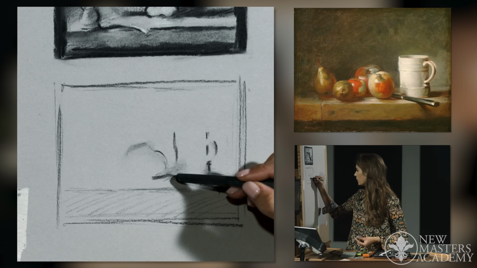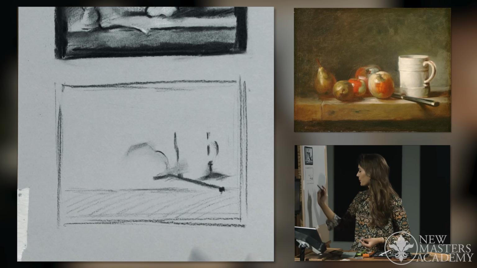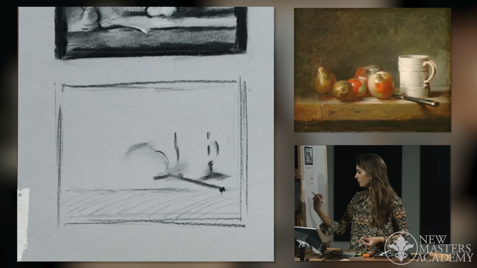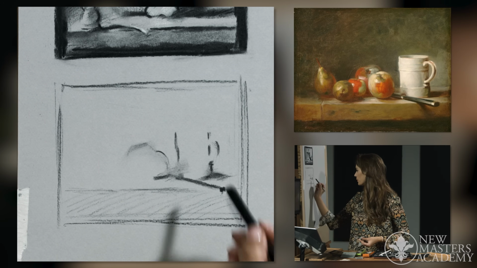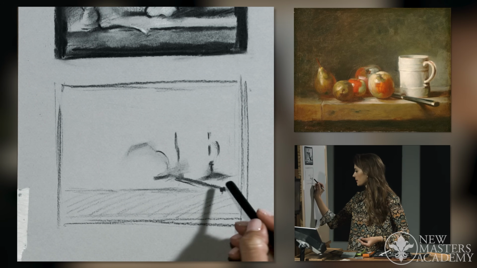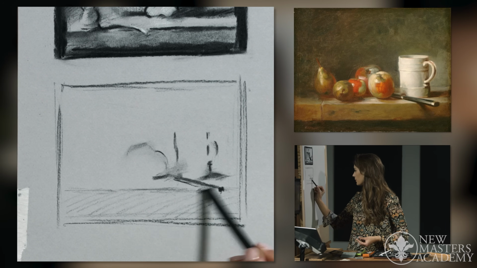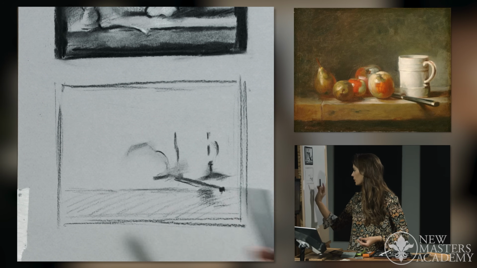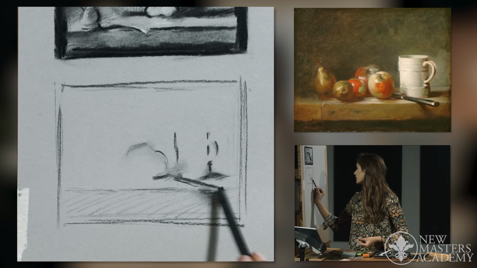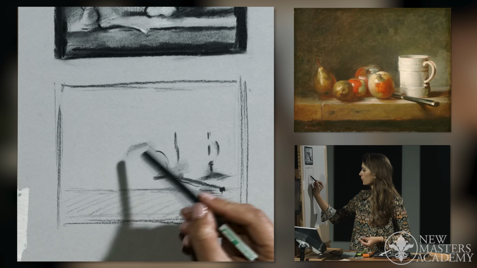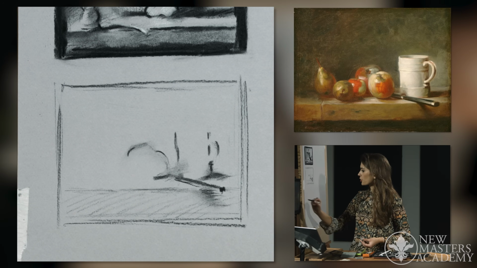So again, where the white cup and the knife meet, soft edge, beautifully described. Not to have objects too separate from each other. Same thing here, where the knife creates a shadow, it beautifully bleeds into this surface. Let's move on to bigger shapes.